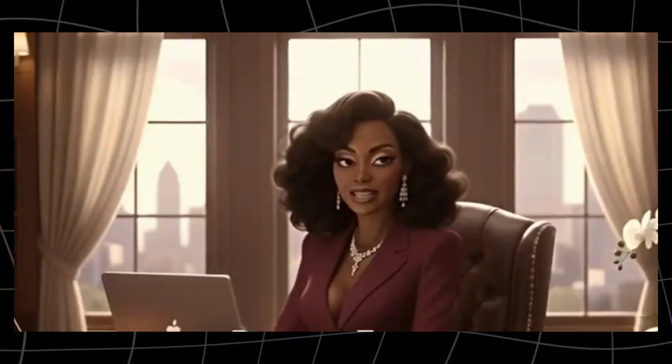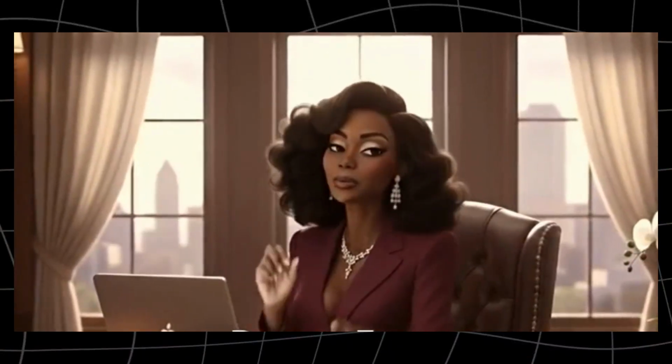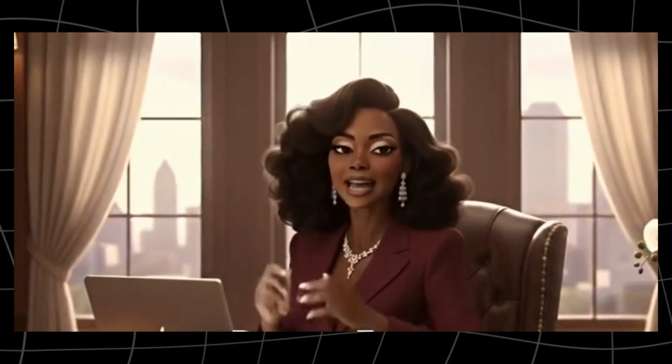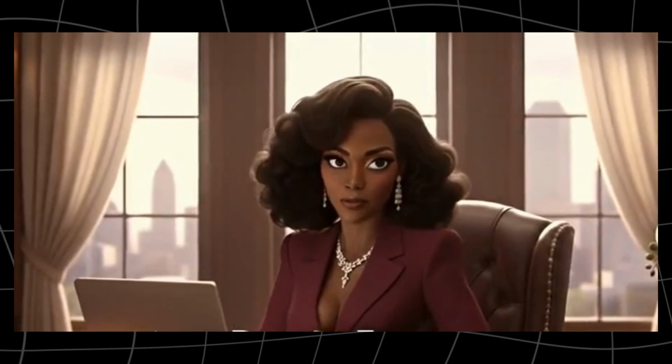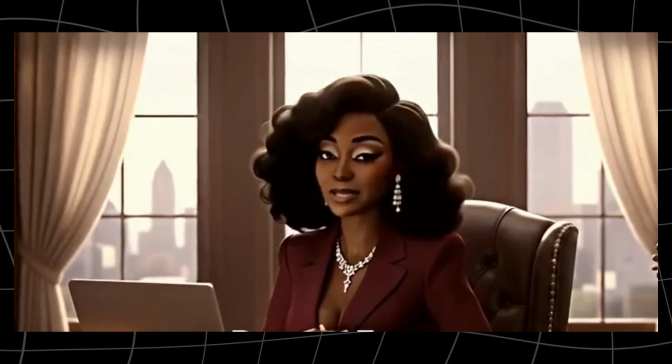From image creation in Nano Banana to animation in LM Arena, lip syncing in Dreamface, and editing in CapCut, this workflow gives you professional results without spending $1.